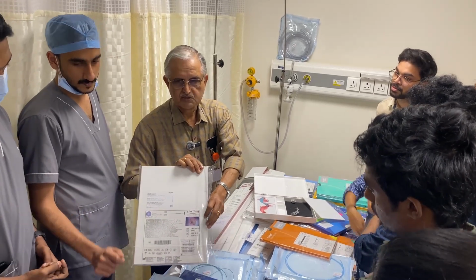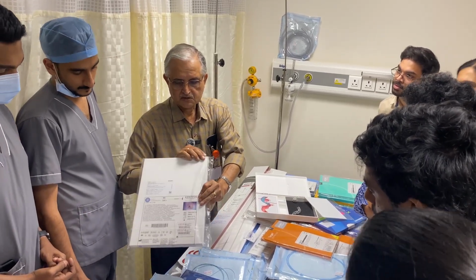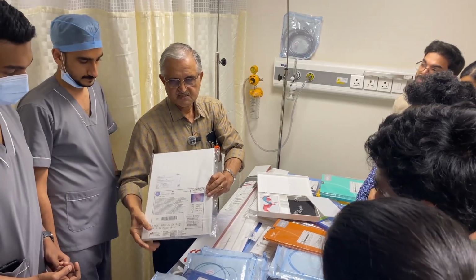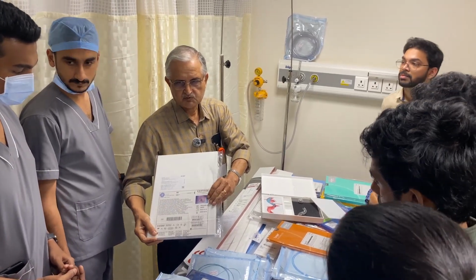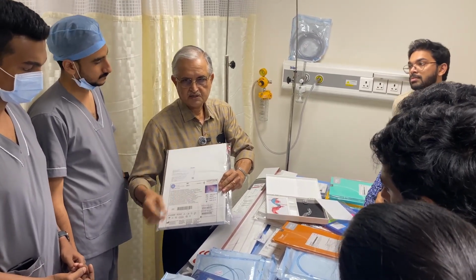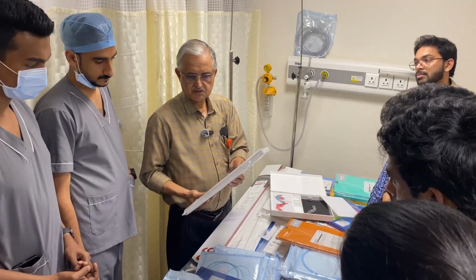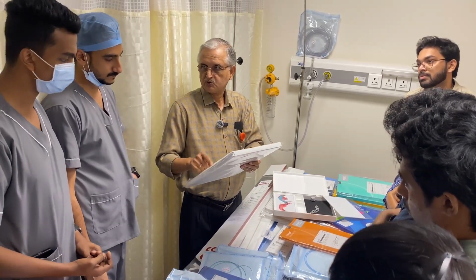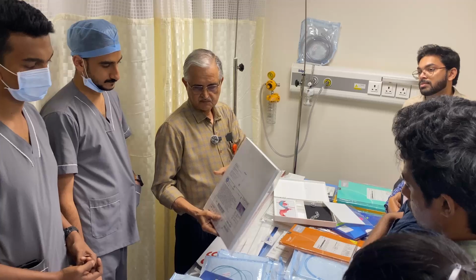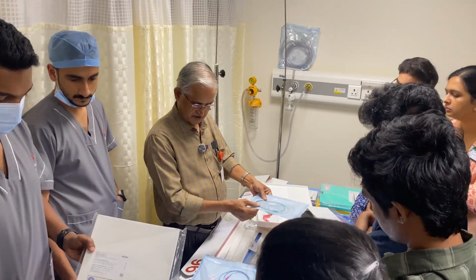Individually, you don't have to put coil one by one. Depending on the aneurysm size and shape, you decide on the plug device, and then you can deploy it there. So this also, I think you need a narrow neck. Very wide neck, you cannot put this. And these are the micro catheters.